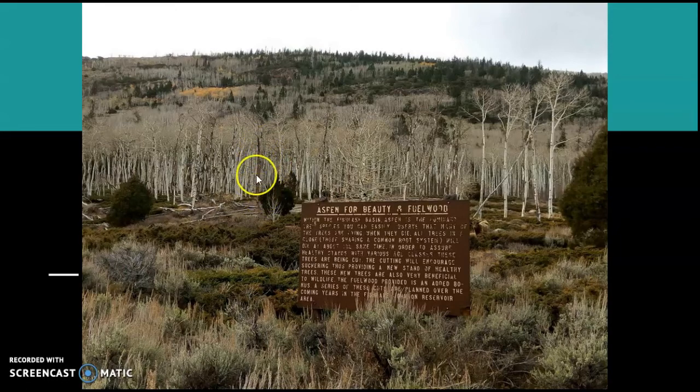But yeah, you can see back here, this is a dead aspen. And there's all these fallen aspens too. That's because there's a fungal rot that's going around and killing things. There's also the issue of overgrazing in this area.